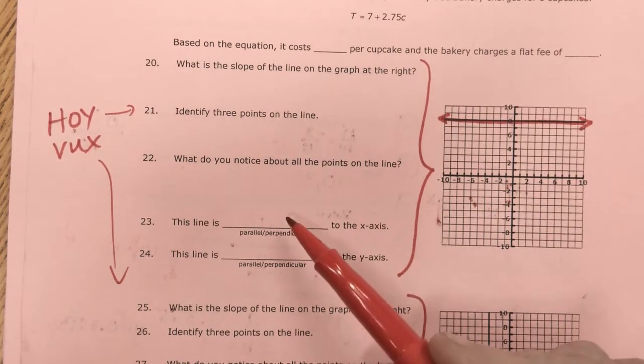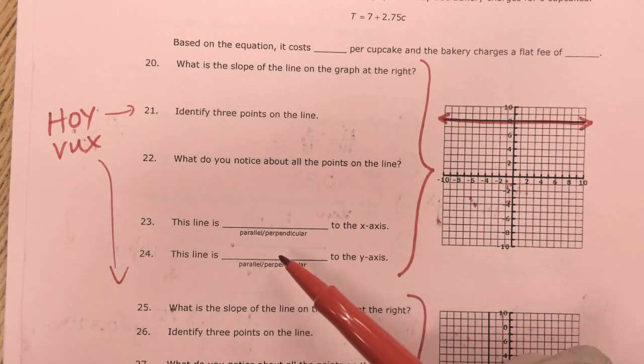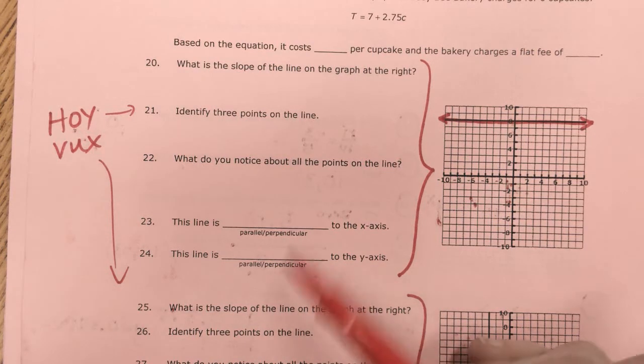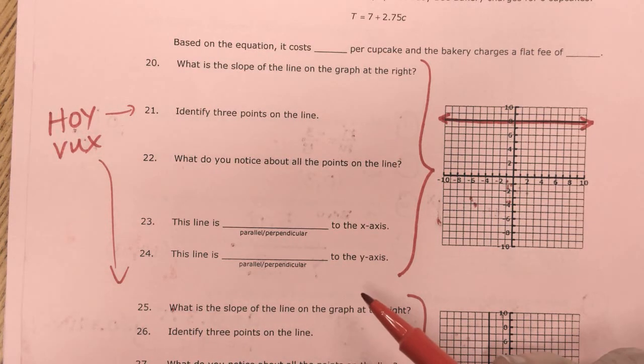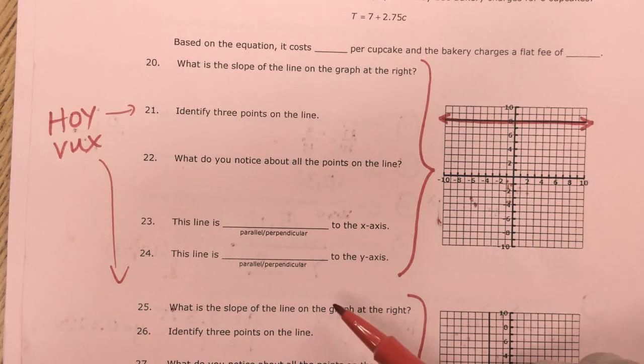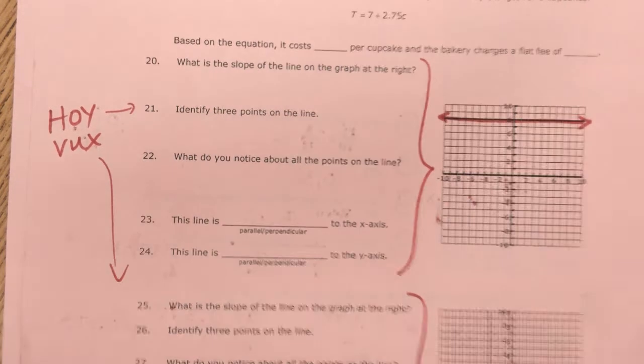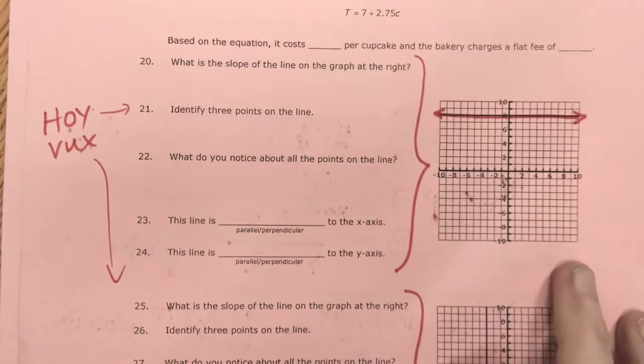Identify 3 points on the line. What do you notice about them? Is it parallel to the x-axis? Is it perpendicular? What is it? Parallel, perpendicular to the x, and parallel, perpendicular to the y. Remember, parallel means it runs alongside. They have the same slope. Perpendicular means they have reciprocal opposite slope, or that they intersect at a right angle.